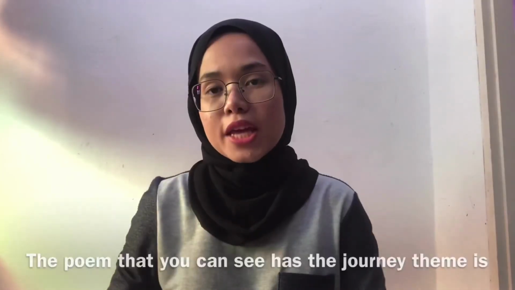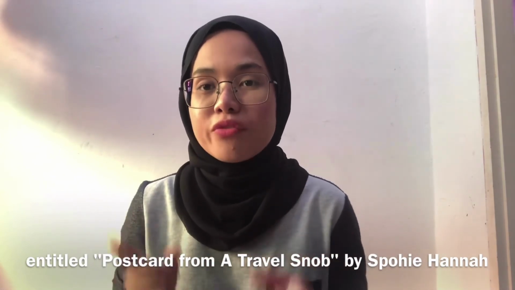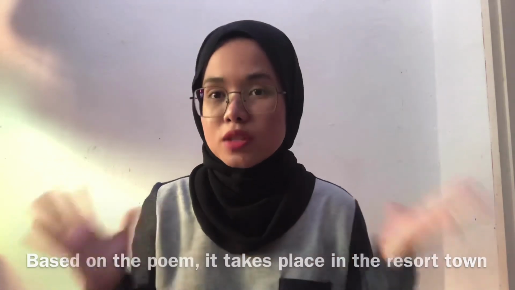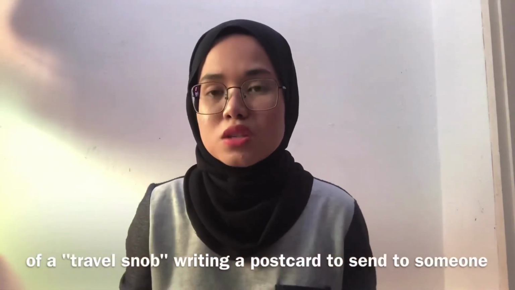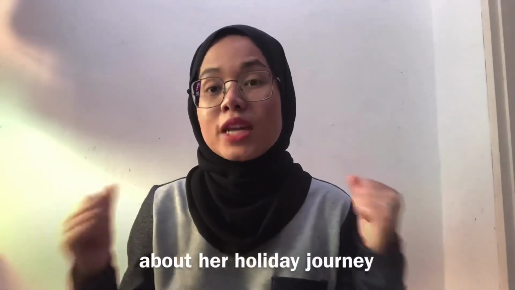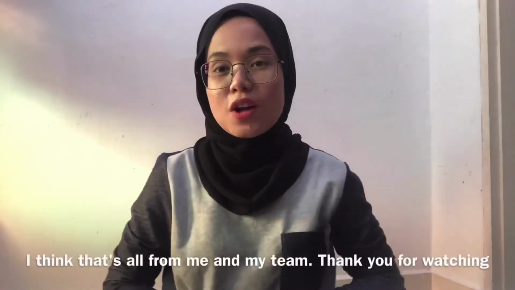The poem that you can see has the journey theme is entitled Postcard from a Traveller's Note by Sophie Hannah. Based on the poem, it takes place in resort towns, where the writer tells a story of a traveller's note, writing a postcard to send to someone unspecified about her holiday journey and how the holiday helped enrich and brighten her life back.